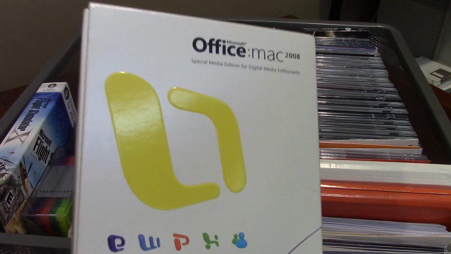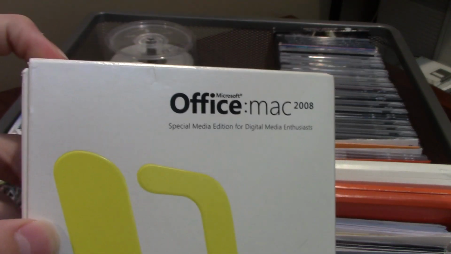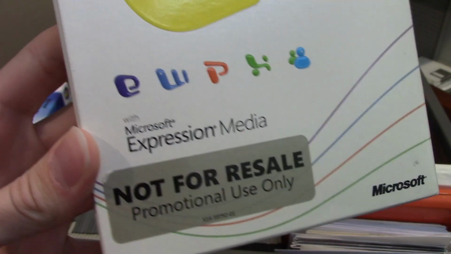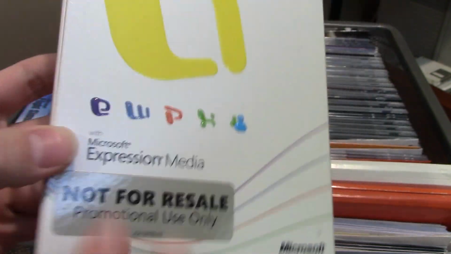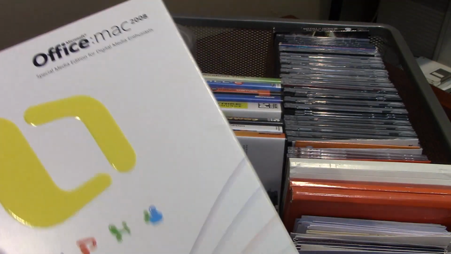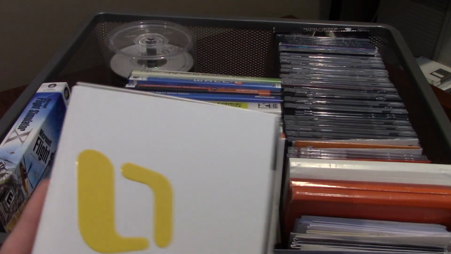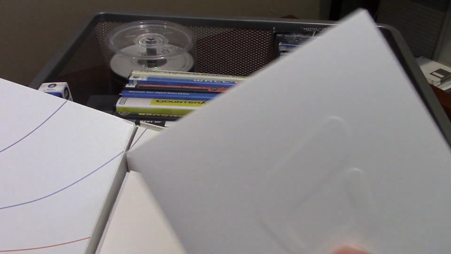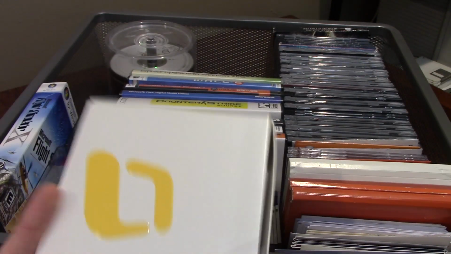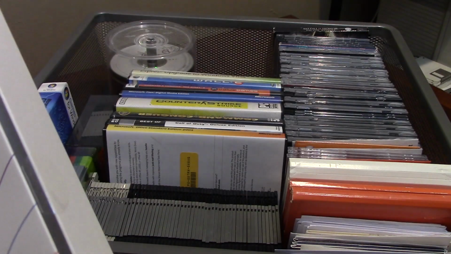This is pretty cool as well. We've got a copy of Office Mac 2008 Special Media Edition for digital media enthusiasts. And this is kind of unique because you see right there, this is not for resale, promotional use only. So this was never sold in stores, this specific version of it here. I got this at a garage sale from a guy. It contains a copy of Microsoft Office for Mac, Microsoft Expression Media, and the install guide as well. I think I have this installed on my G3, but I'm not 100% sure of that. Basically, whenever I need to install Office on a Mac, I can use this right here.